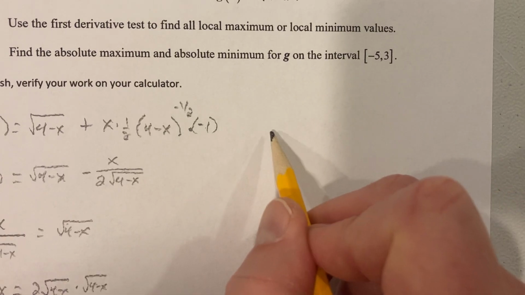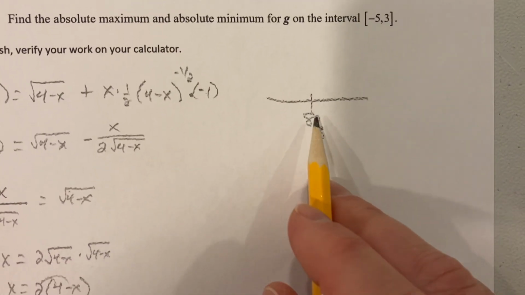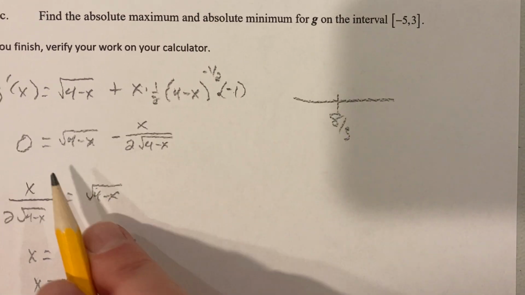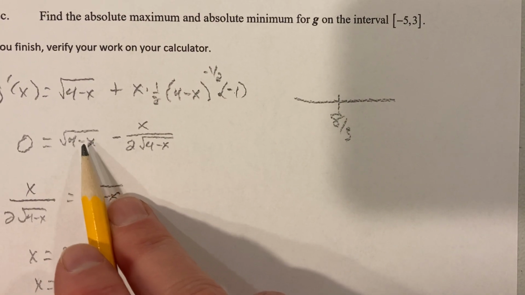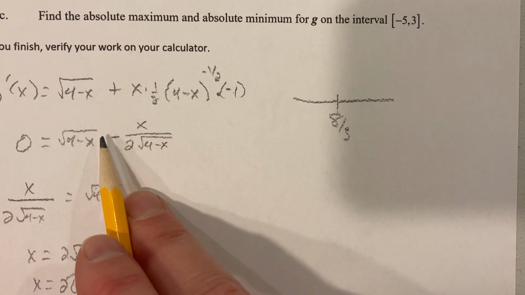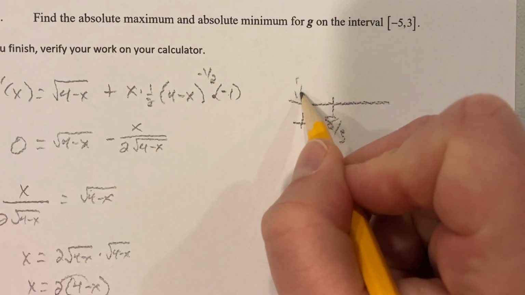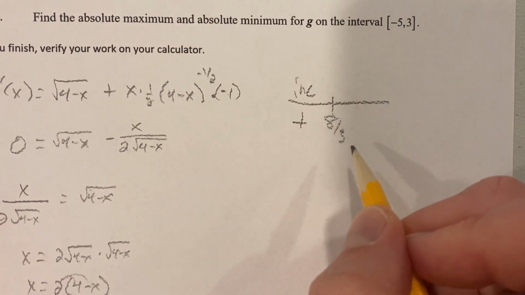So we only have one critical point to try. It's 8/3, right? So if we pick something less than 8/3, let's say we pick 0, when we put it into this derivative, I get square root of 4, which is 2, minus 0, and it doesn't matter what that is. So 2 minus 0 would be a positive. So that means our function is increasing up to 8/3.